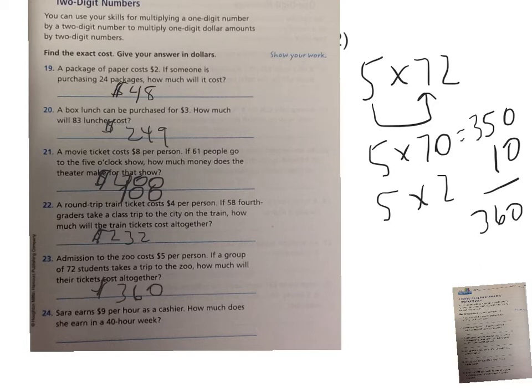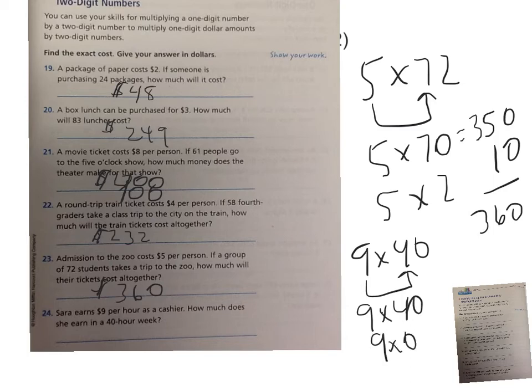And 24, Sarah earns $9 per hour as a cashier. How much does she earn in a 40-hour week? It's basically telling you 9 times 40. Take 9 times the 40. The tens place is 9 times 4, and 9 times the ones place would be 0, because there aren't any ones. 9 times 4 is 36, put the 0 back on, plus 0 equals 360. $360, and of course it's the same answer as the one above it, so it makes me double check. All right, so that's how we would work on those.